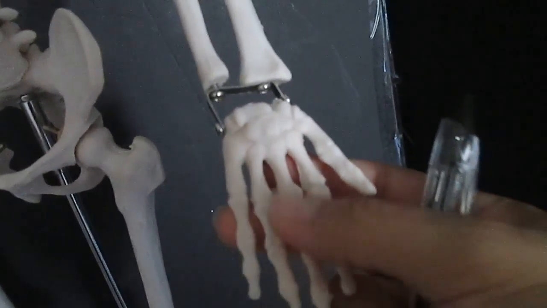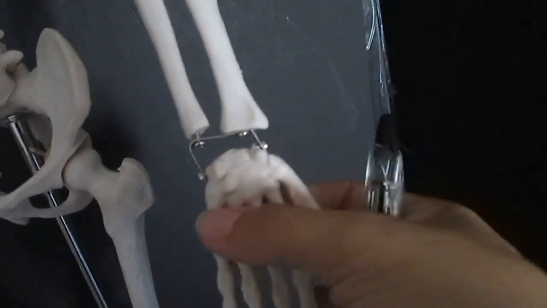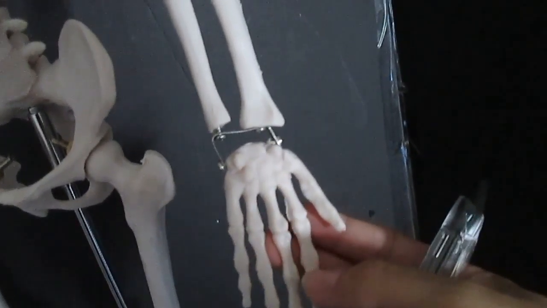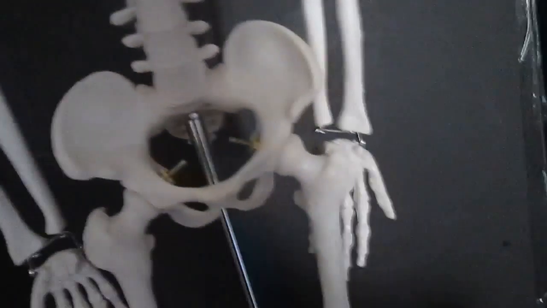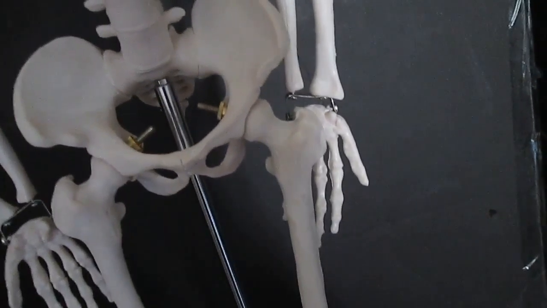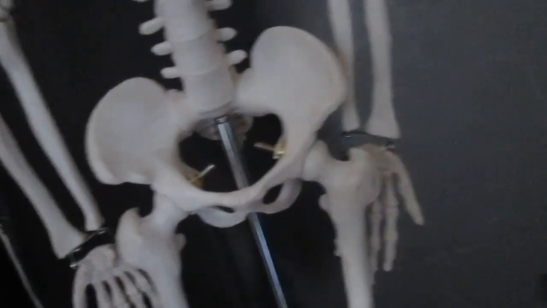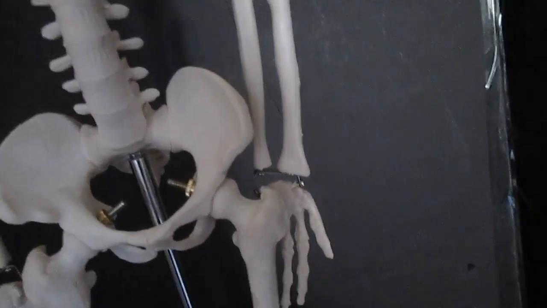Point out the metacarpals and the phalanges. So metacarpals would be here, and then your phalanges would be here. The pelvic girdle. So now we're here. The pelvic girdle is another attachment point for the lower appendages.